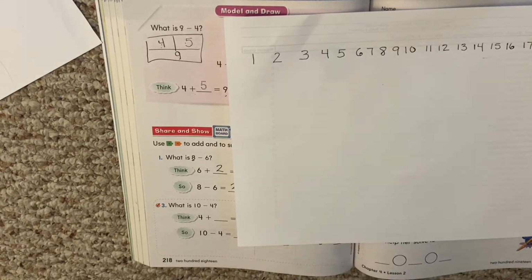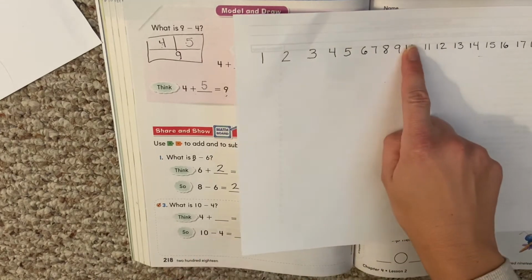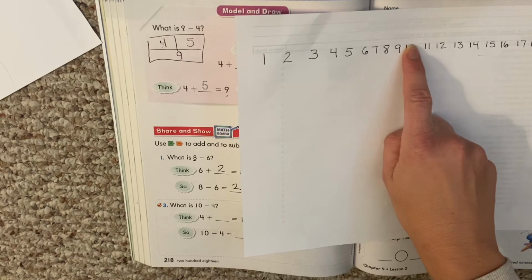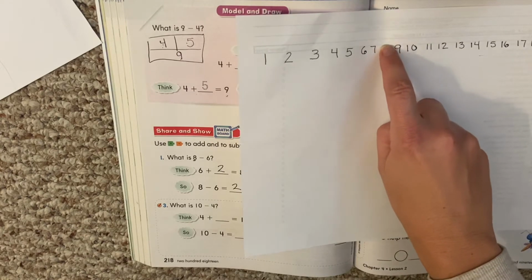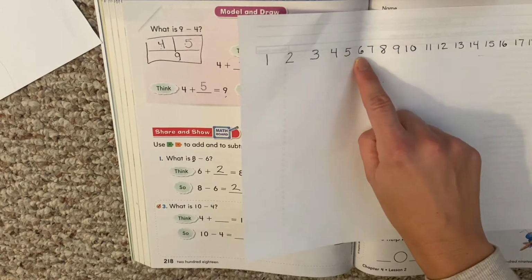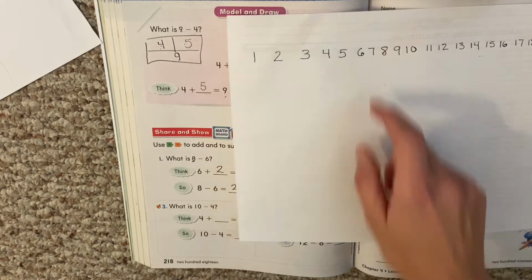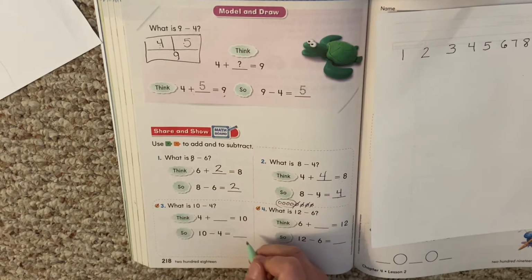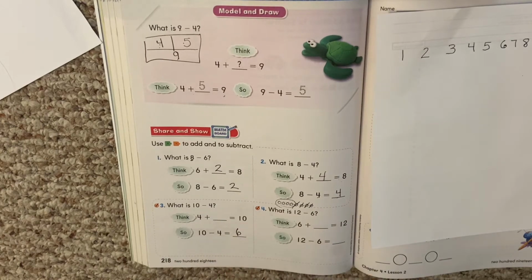I'm going to use my number line first, just so I can show you my number line. 10 minus 4. So I'm going to stick my finger on 10. I'm going to take 4 hops back. 1, 2, 3, 4. Where do I land? 6. So 10 minus 4 is 6.